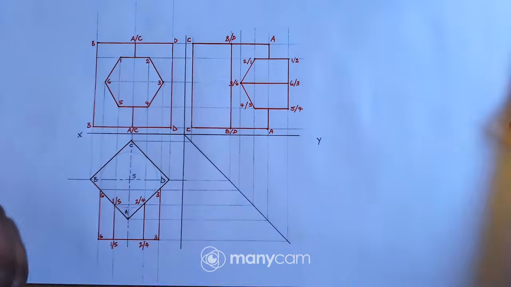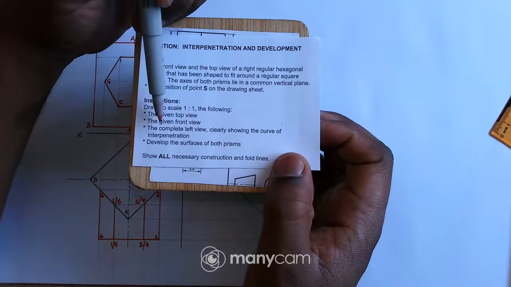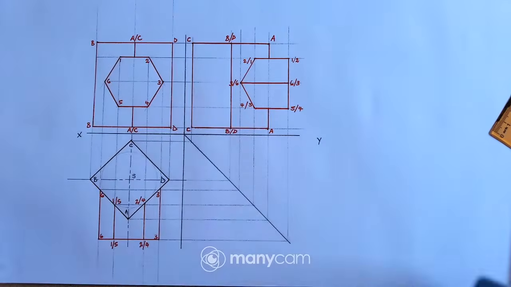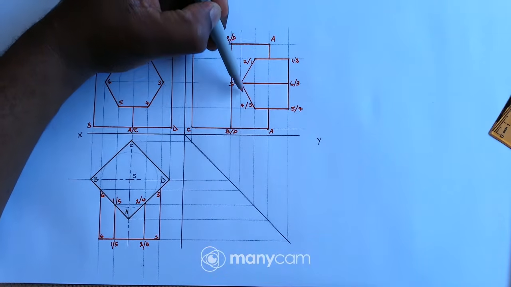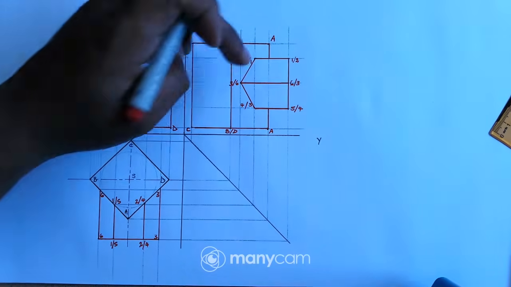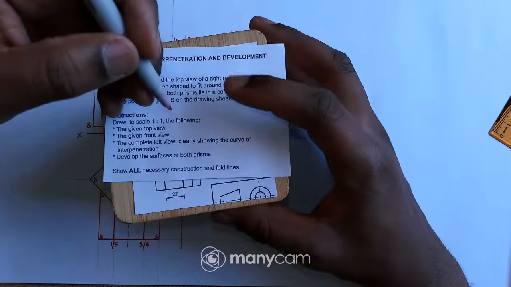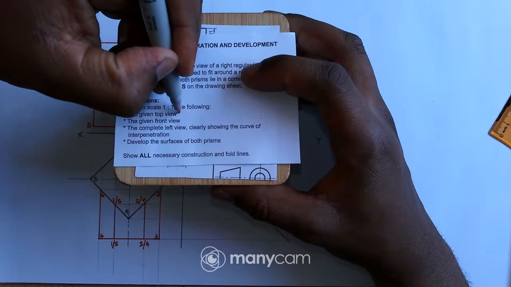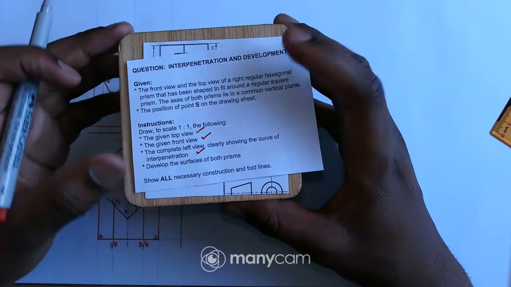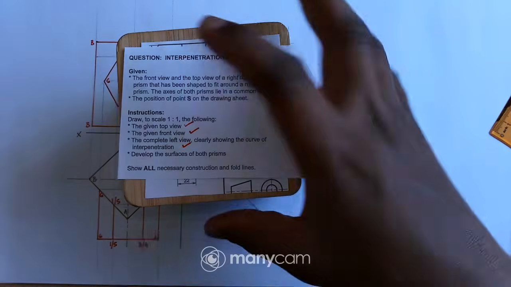So if we go back to the instructions, remember they said I have to complete the left view by showing the curve of interpenetration. So this is the curve of interpenetration. That's where the two prisms are connected, right? Okay, so this left view is complete, and front view and the top view. So I can just mark those points off. Now we are left with the last point, the development of the two prisms. So that means we have to cut and unfold the prisms, right?